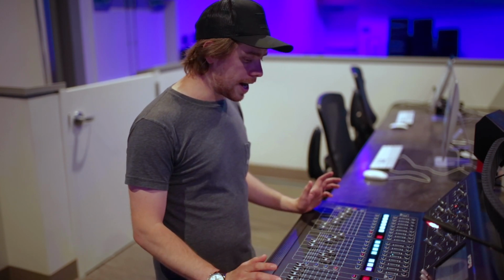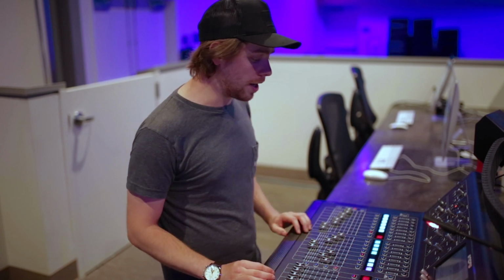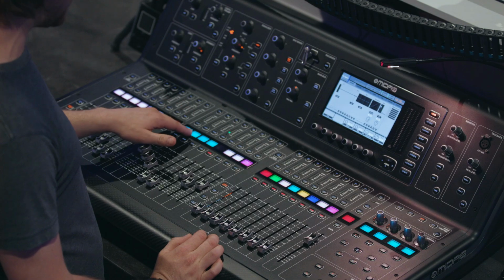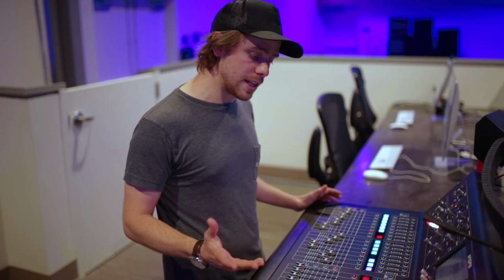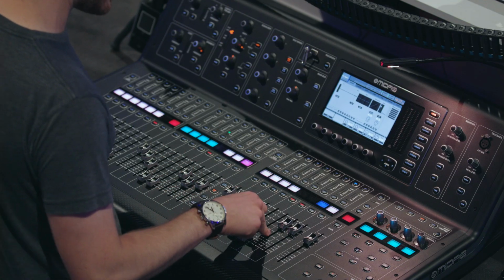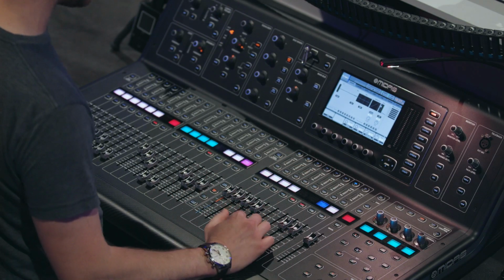Now, the way we have this set up, I haven't seen it done before, so that's why I want to share it. But basically, we're taking all of our vocal mics and we're sending them to a bus. So the first thing I did was set up a bus. We used bus 7. You can use any bus you want.